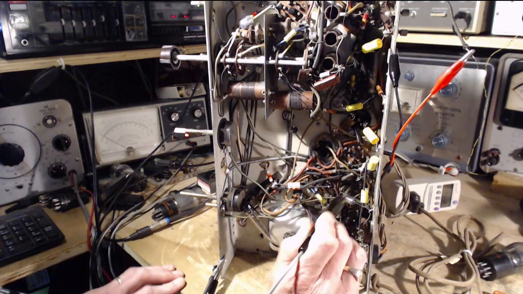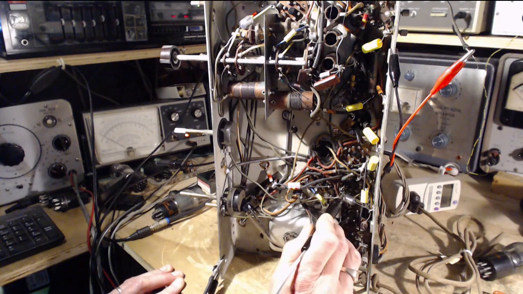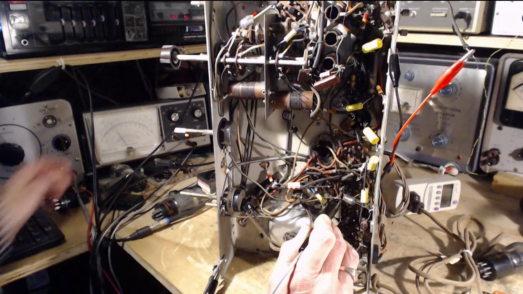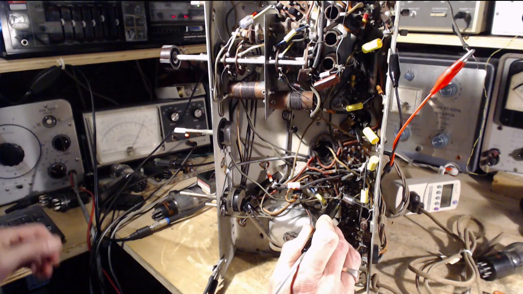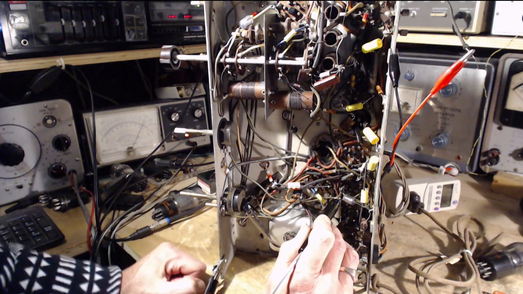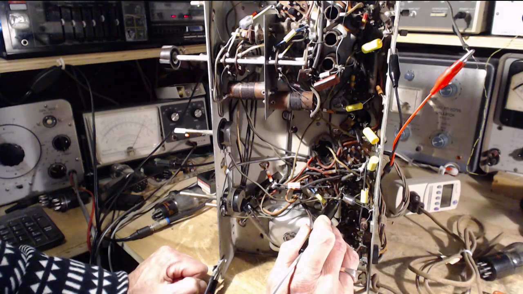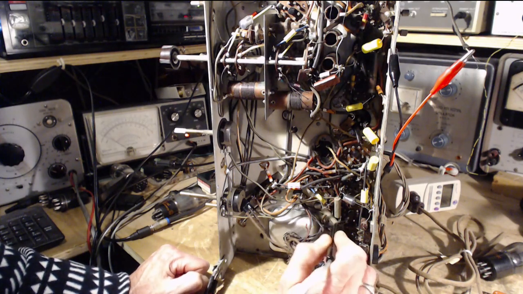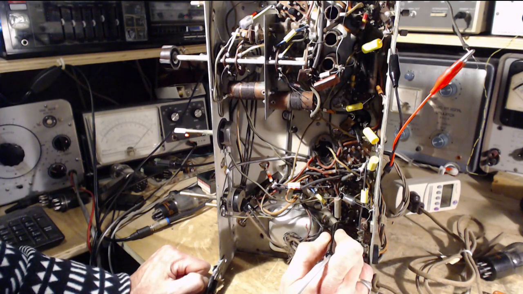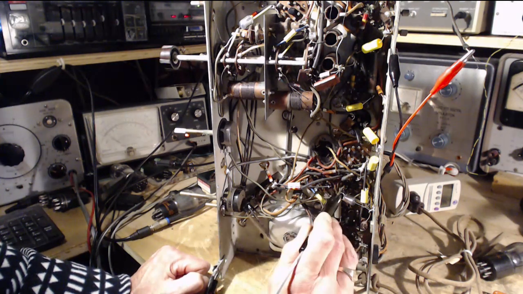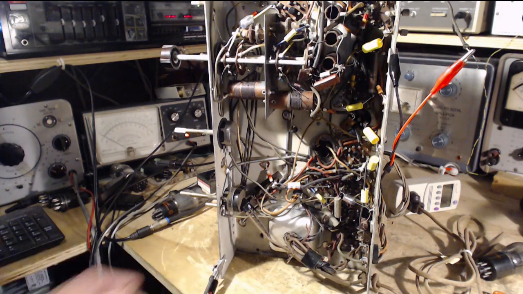Okay, let's try this one here. So that's 131 volts. That's more. So it's still showing an out of balance condition. And what is the significance of that? Maybe not much at all.